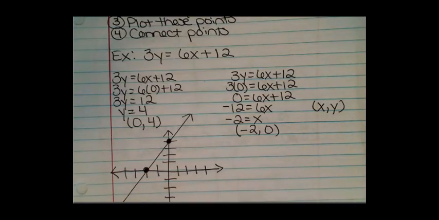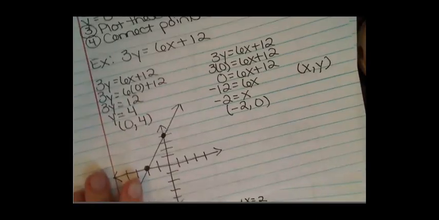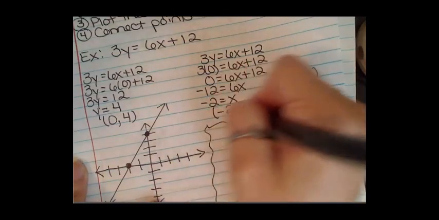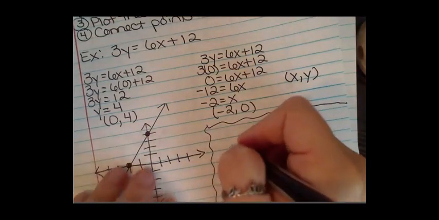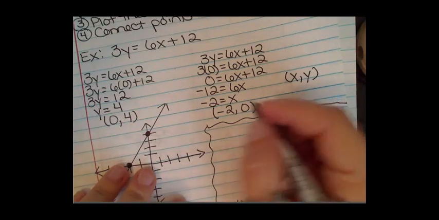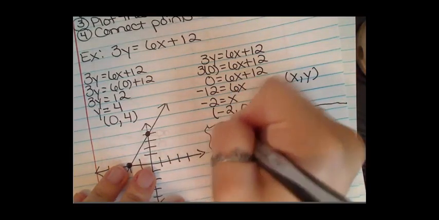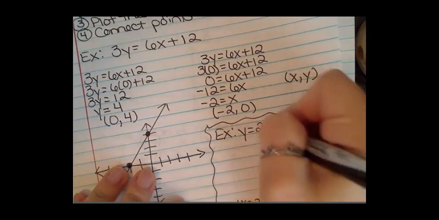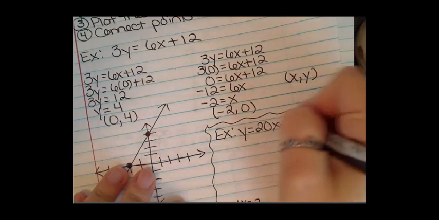Okay, and I know there's not a lot of room down here. I'm not going to graph this next one, but I just want to make sure and work another example with you. So, let's do another example. We have y equals 20x plus 60. And I'm not graphing this one because it's got big numbers.